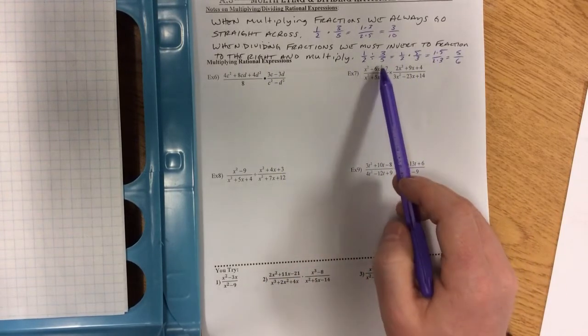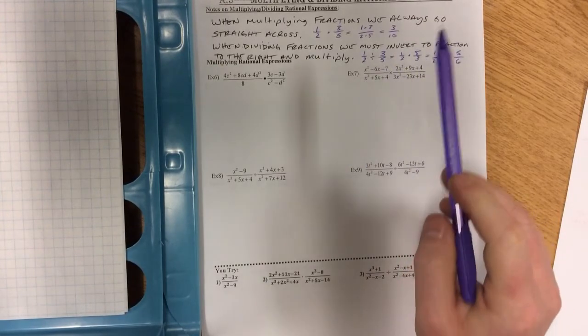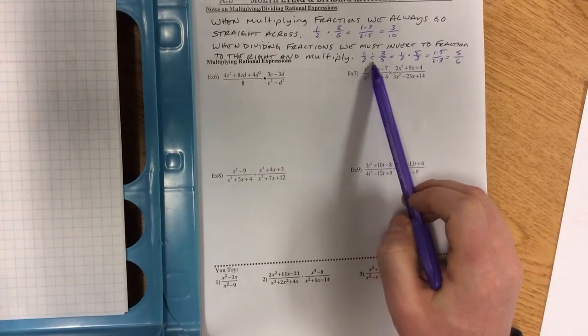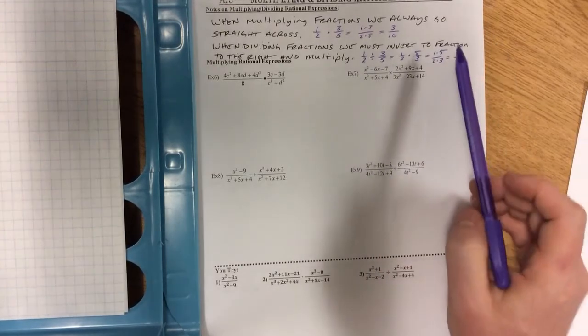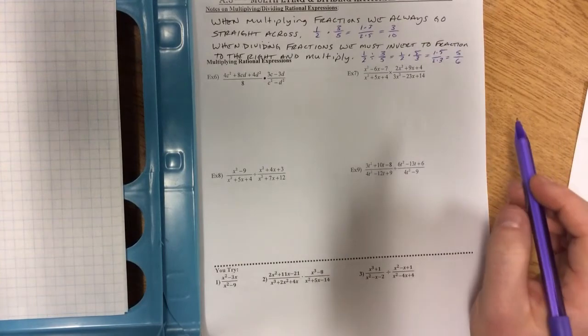So this is my fraction to the right, so it gets inverted or essentially flipped, or as you guys like to call it, keep, switch, flip. So 1 times 5 is 5, 2 times 3 is 6. So that's how we're going to go through that.